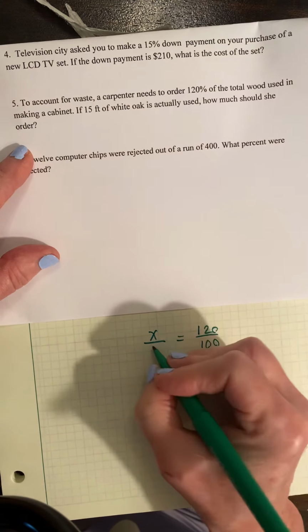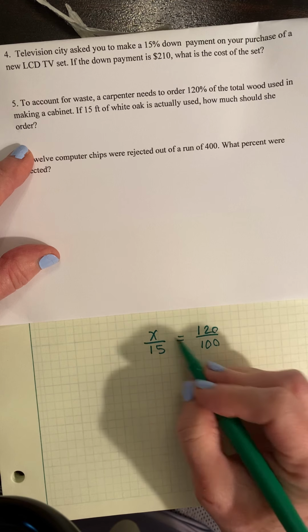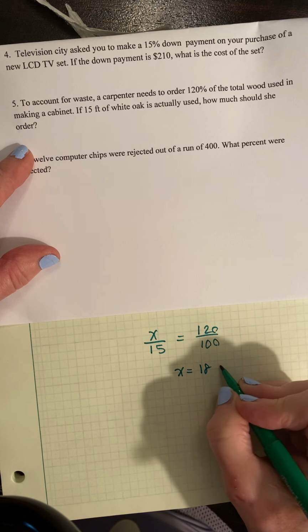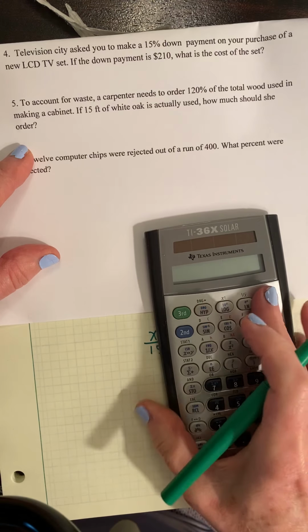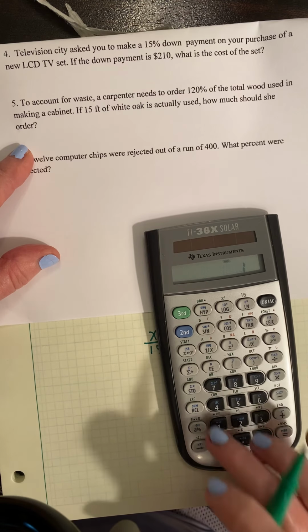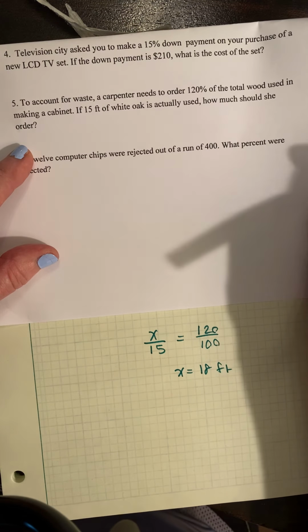The whole job only calls for 15, but we know we need to get more. So we cross multiply, and you should get 18 feet. Okay, let's just check that real quick. Okay, and that makes sense to order more than we need.